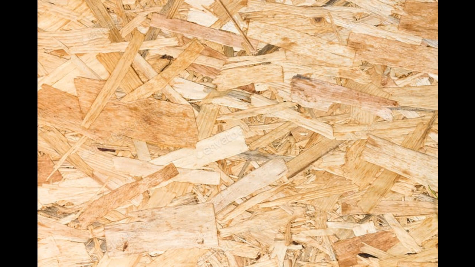OSB, because the flakes in each layer are aligned in a direction about 90 degrees from the adjacent layer, has superior bending qualities to its counterparts, waferboard or particle board. But it's again used as a substructure piece. You typically won't see it in the main frame or the sheet good used to hold some framing together, but you'll see it most often in conjunction with other parts such as plywood.